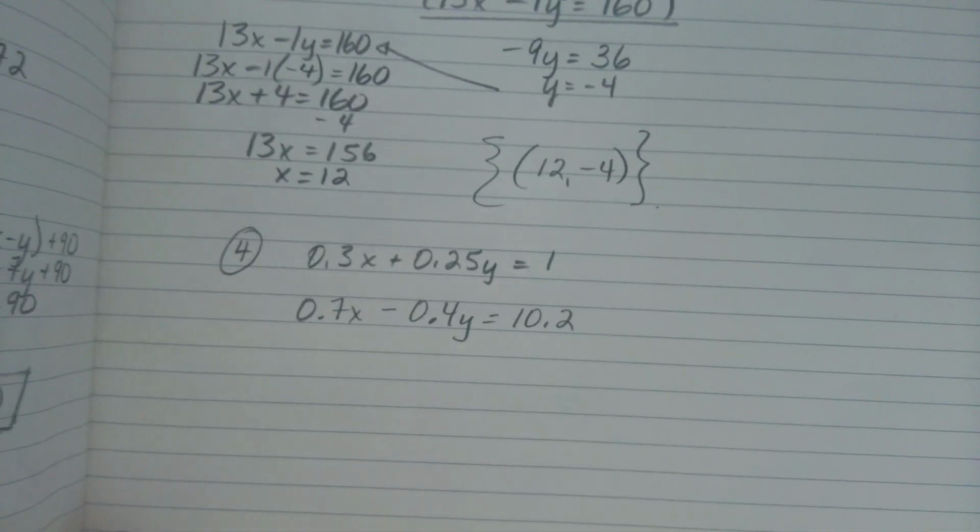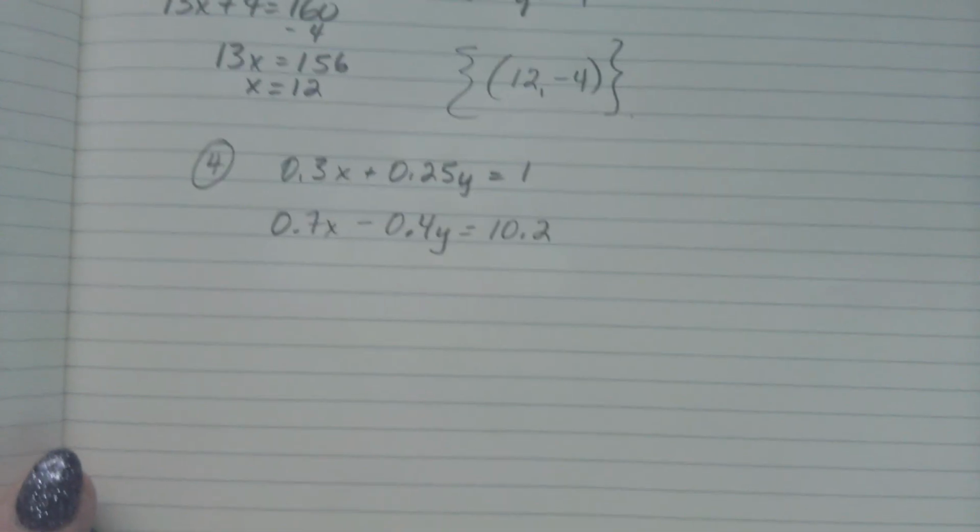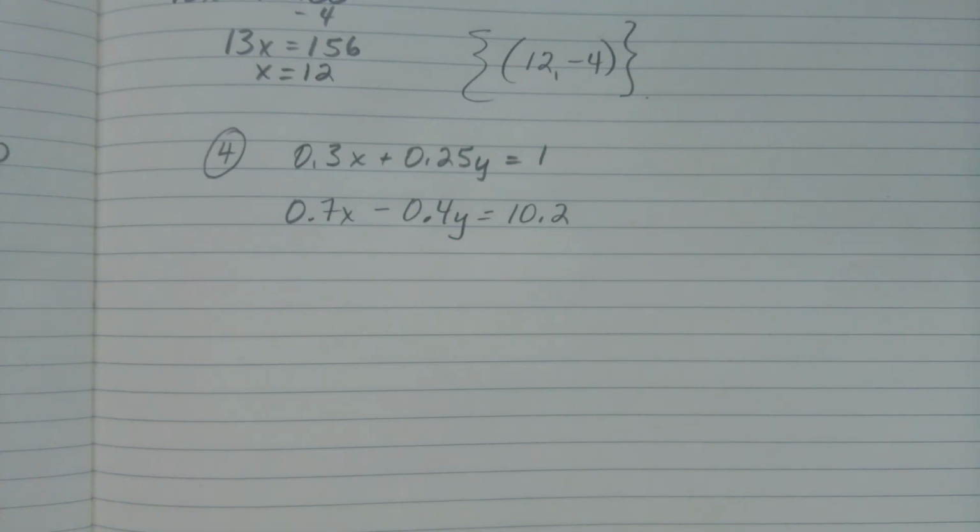Okay, so, decimals. I don't want to have to work with decimals. If you have a decimal question, the easiest way is just multiplying by the largest place value, 100.